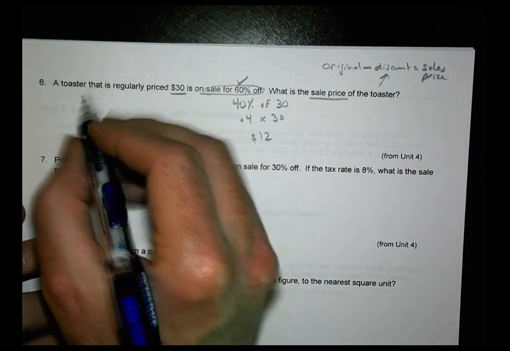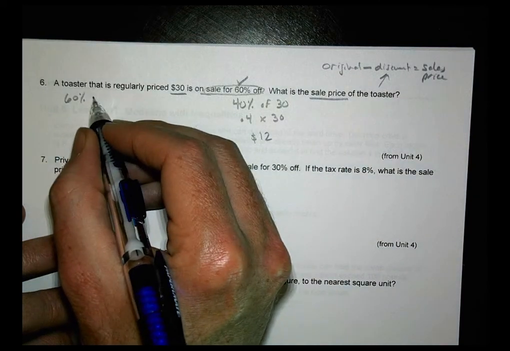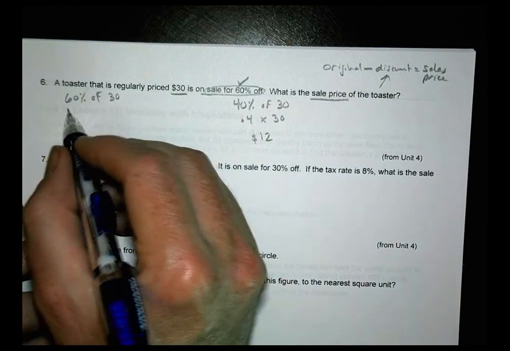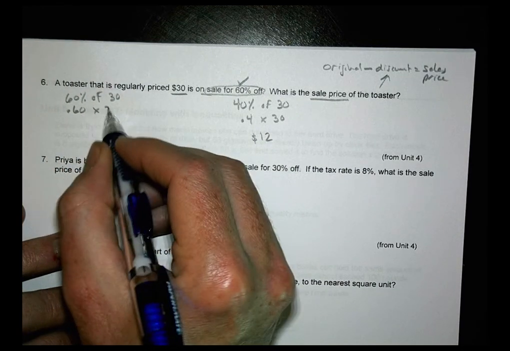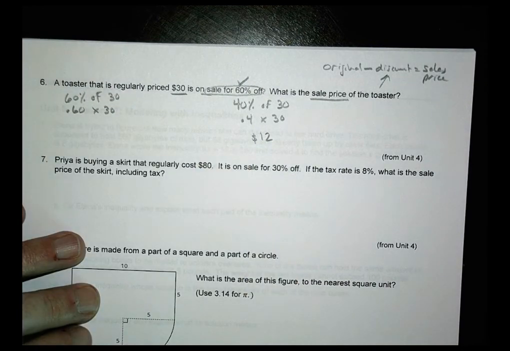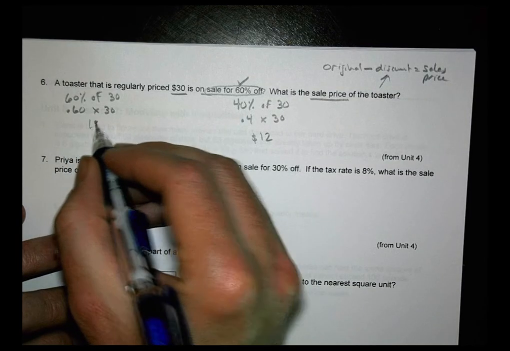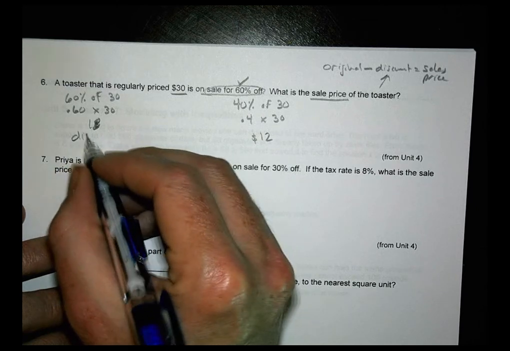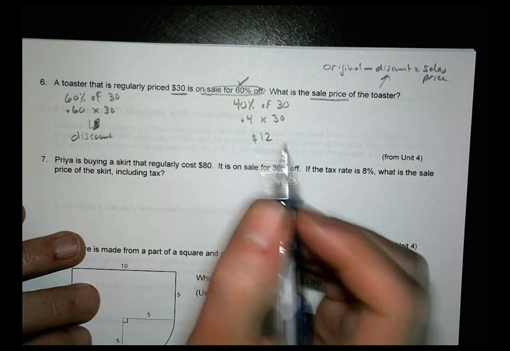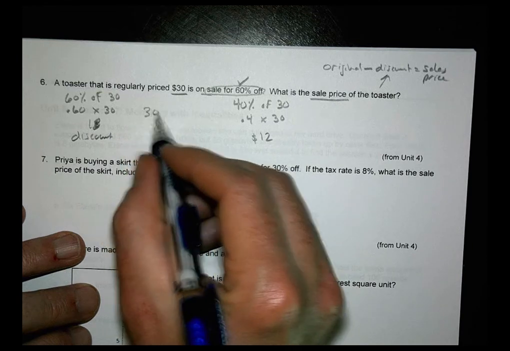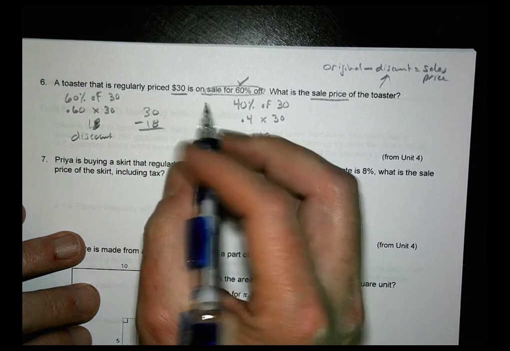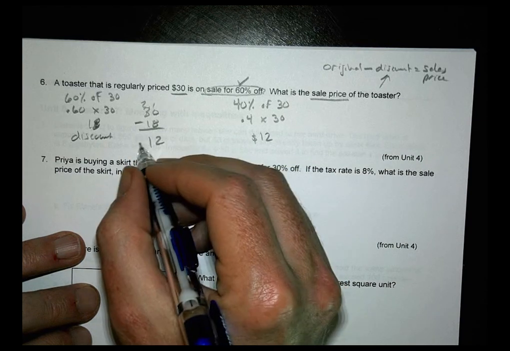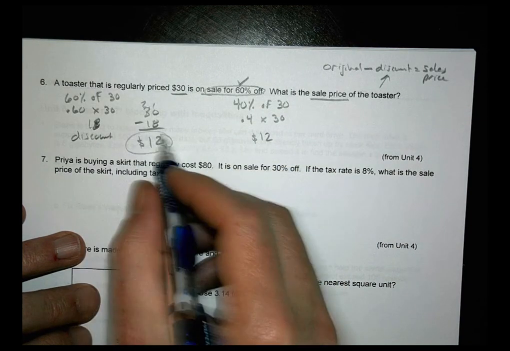Let's see if I do it this way. If I did 60% of 30, that's 0.60 times 30, and 0.6 times 30 is equal to 18. Now, what is 18? 18 is my discount. That's how much I'm saving. But to find the sales price, I would then do 30 minus the discount. And when I do that, what am I left with? I'm left with $12 as the sales price.